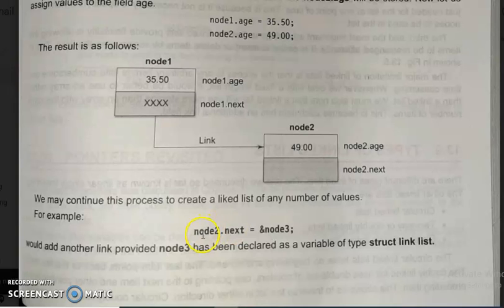For example, node 2 dot next equal to ampersand node 3 means from the node 2 there is a link for node 3, provided node 3 has been declared as the variable of the struct linked list. Okay.